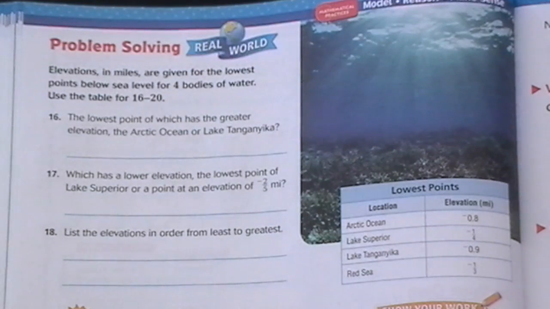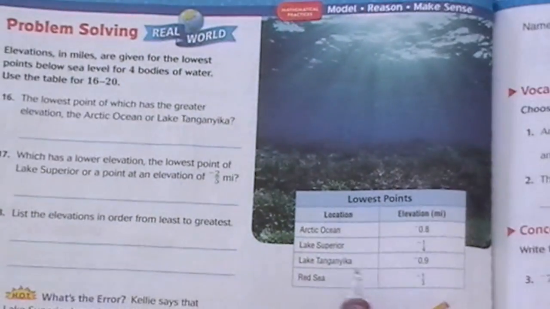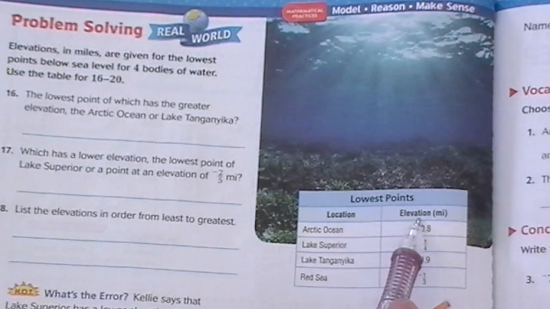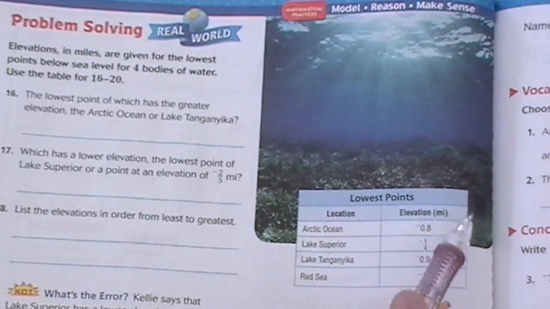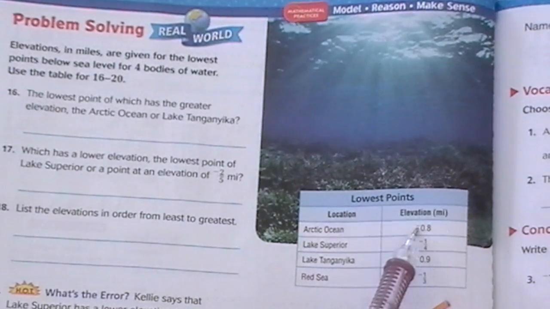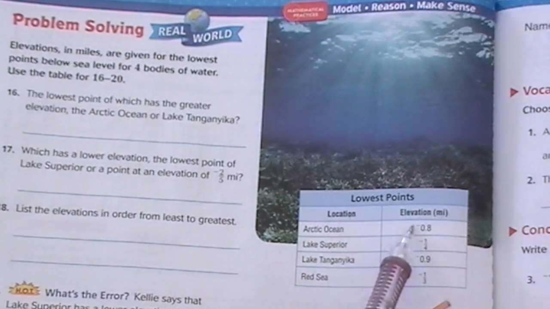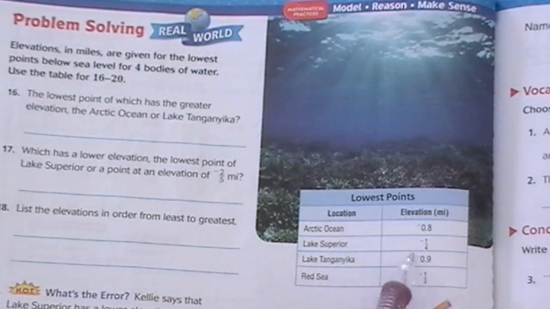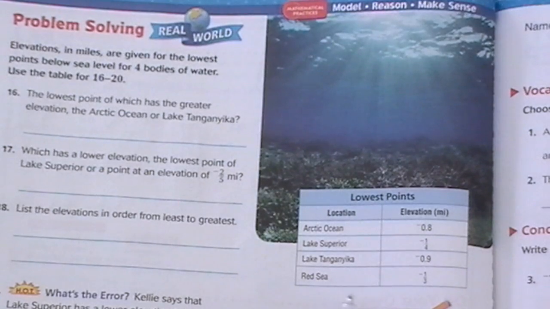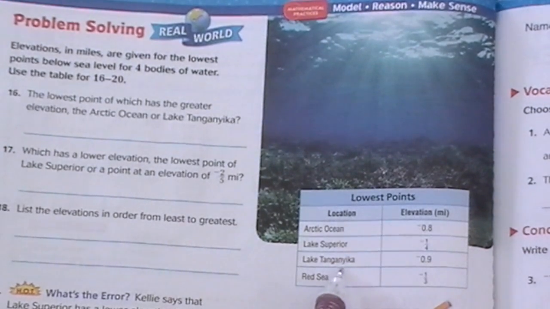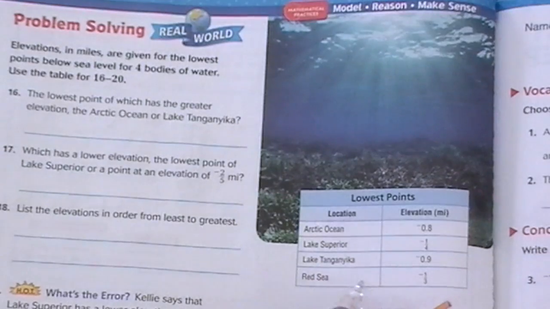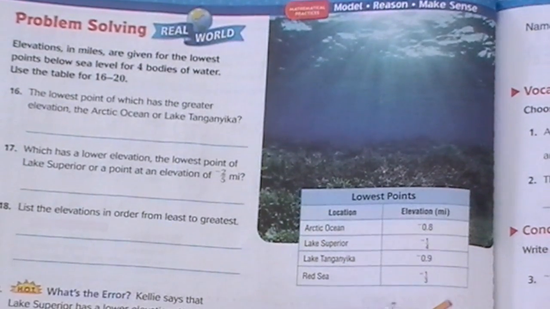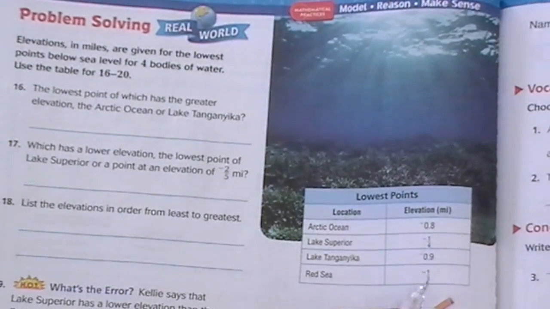All right, so let's take a look at the table here. The table has locations. It has the lowest points of locations and their actual elevations in miles. The Arctic Ocean at its lowest point is -0.8 of a mile. Lake Superior is -1/4 of a mile. Lake Tanganyika, I think I said that right, is -9/10, and the Red Sea is -1 and 1/3.